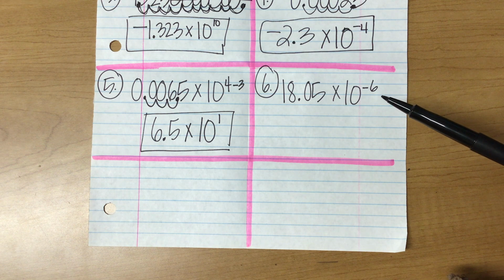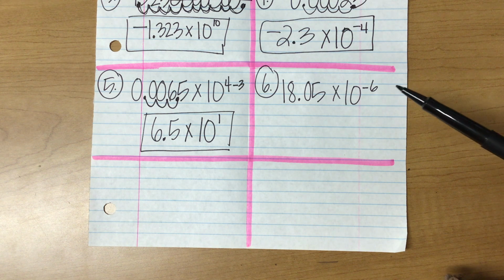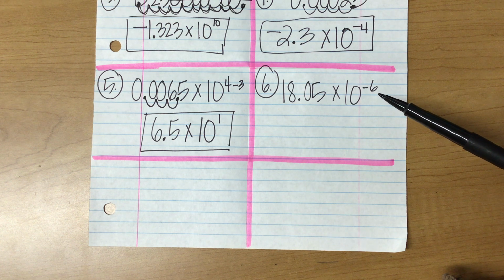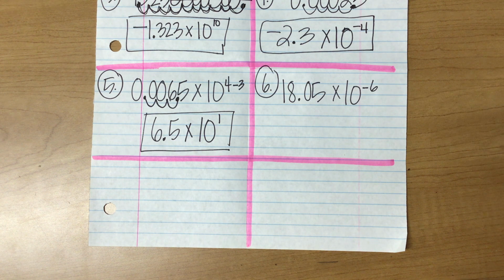Only 4 people in the whole class are paying attention. It is a very tiny number.